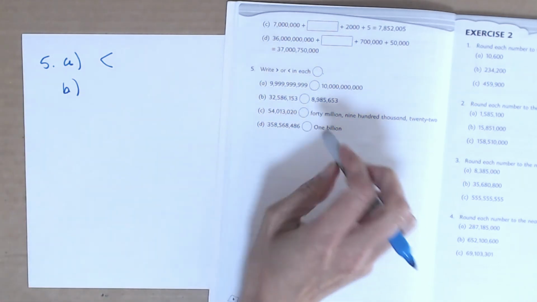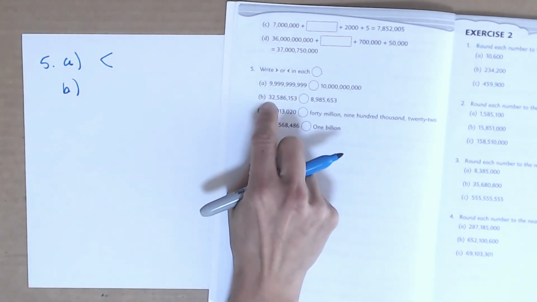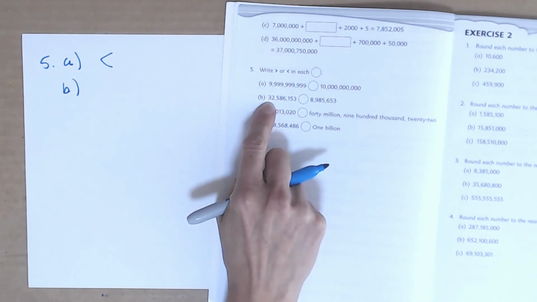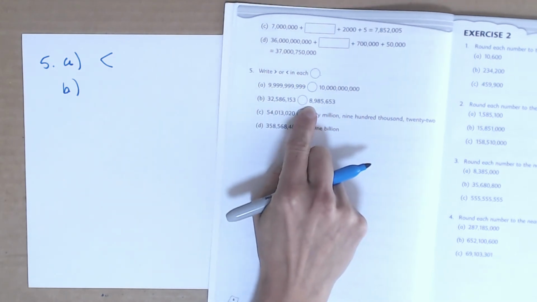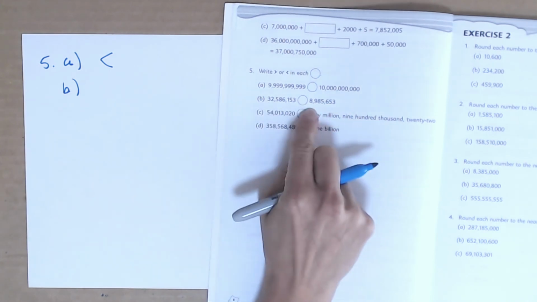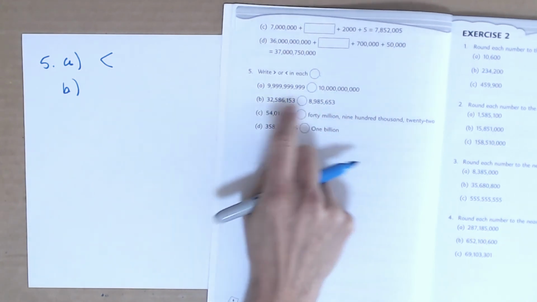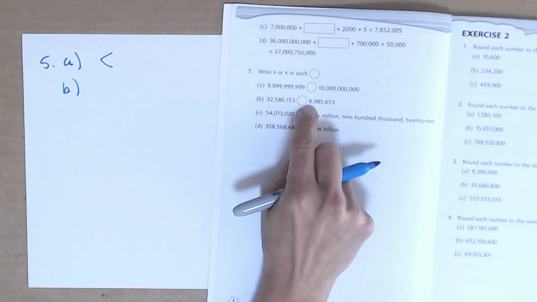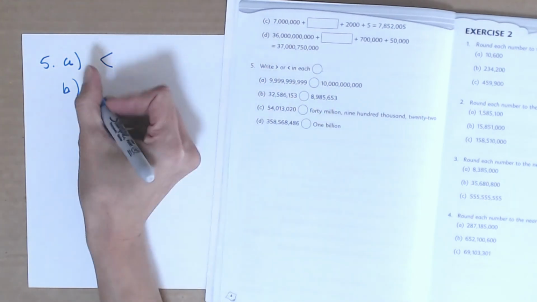Number 2, again, we have more place values in this number. We have a number into the 10 millions column here, and only the 1 millions column here. 32 million and something is obviously more than 8 million and something. So greater.